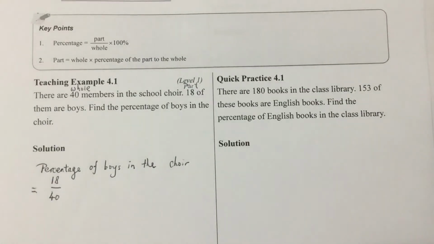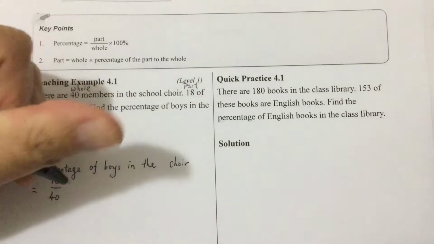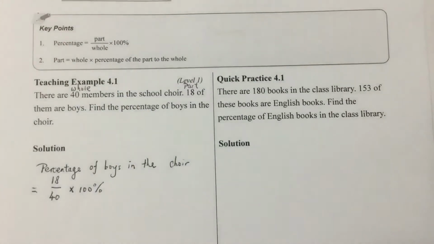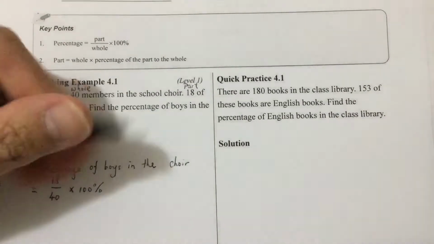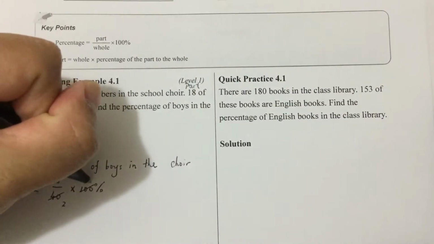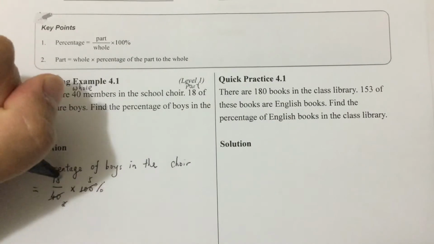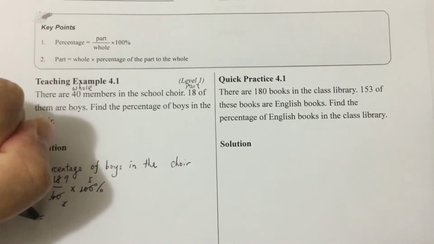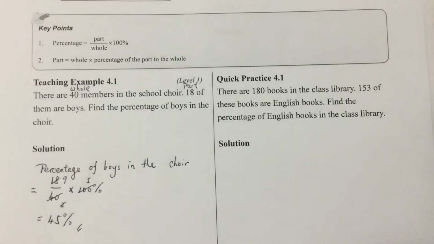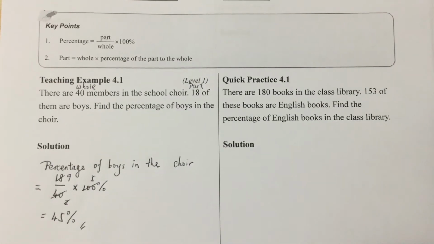This is the fraction, and I want to change it to 100%. So we will do the calculation. Cancellation, you have 2, you have 5, and then 2 and 18, you have 9. So you got 45%. This is the answer for teaching example 1.